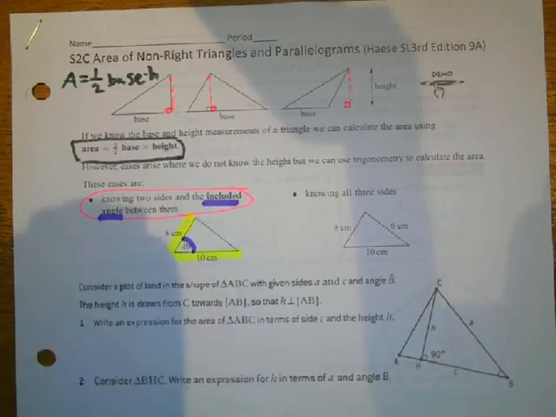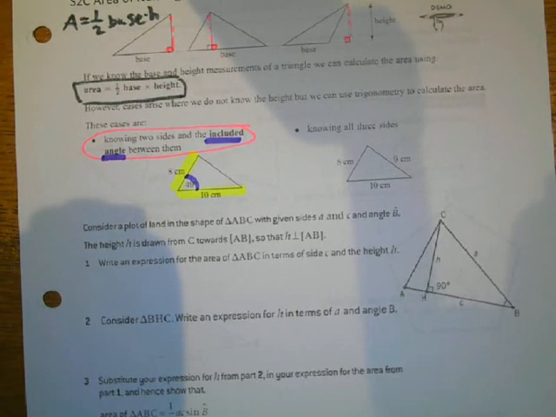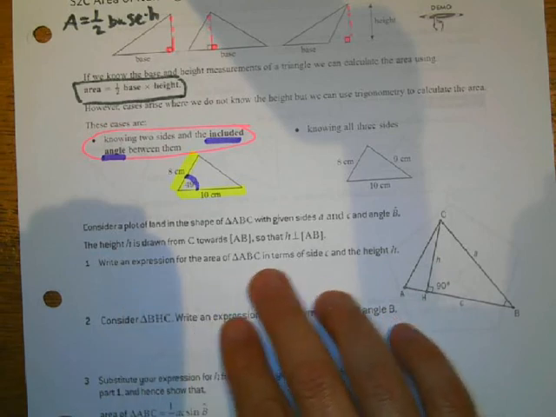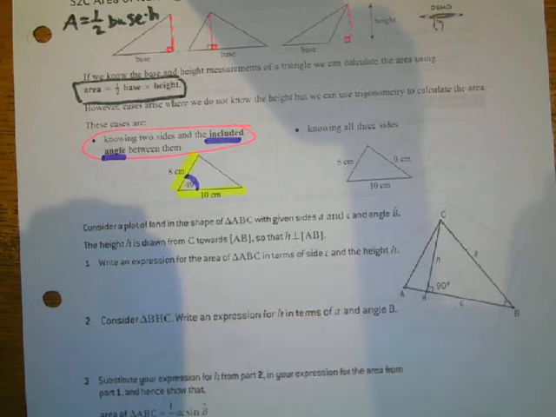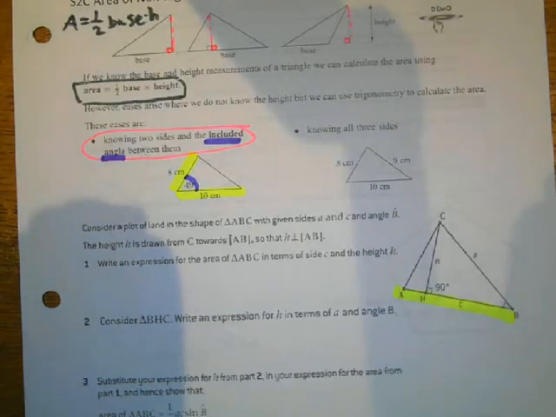Okay, so first we're going to look at this investigation. Write an expression for the area of the triangle ABC in terms of c and h. So c is this side here, and h is the height here.